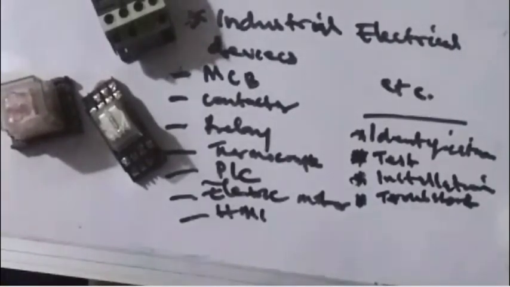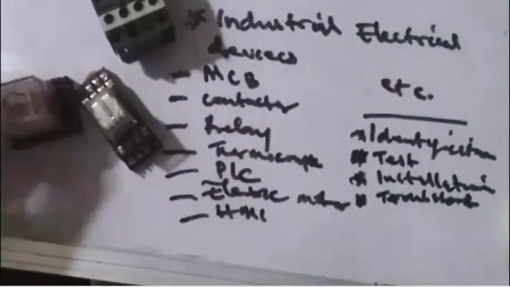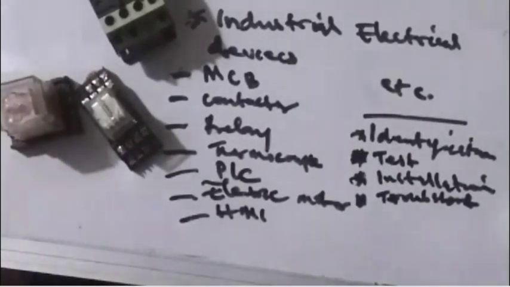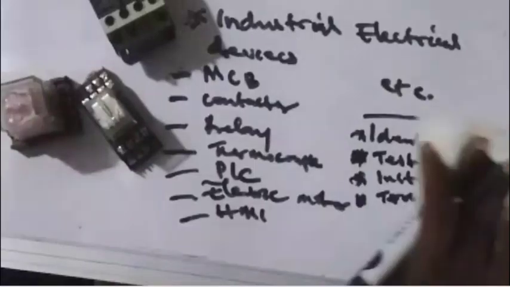We'll be building projects with all these devices. What we'll be doing here is 95% practical. So another thing we are going to treat, as I said earlier, is website development.